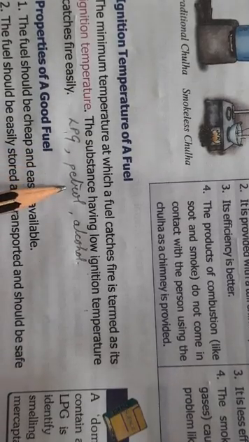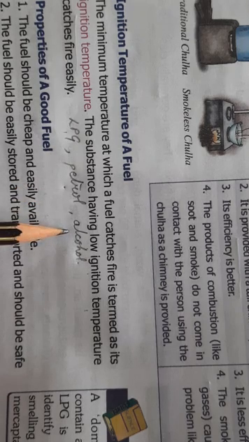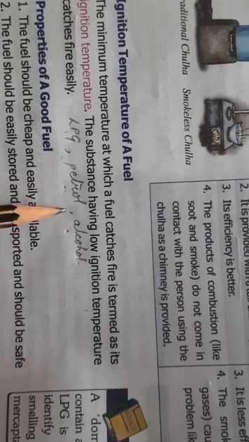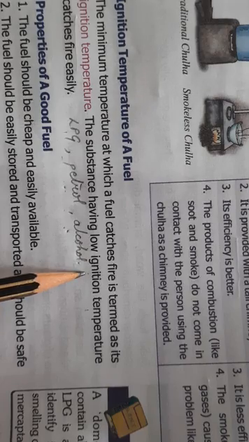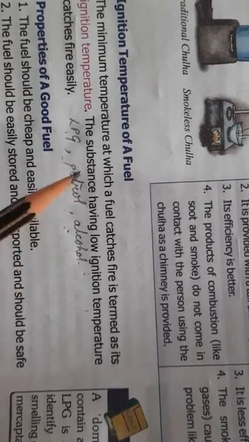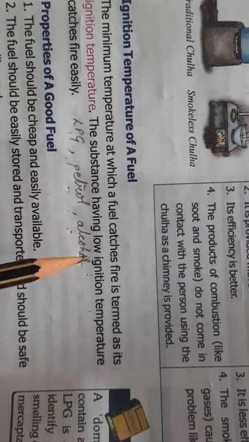Then petrol. You know petrol, how easily it catches. It is highly inflammable. Alcohol. So all these have got very low ignition temperature. Low ignition temperature means it will catch fire immediately. So ignition temperature is the temperature at which a fuel catches fire.